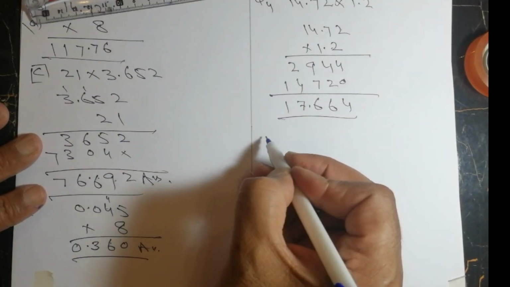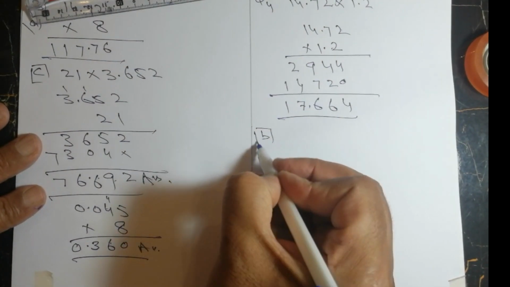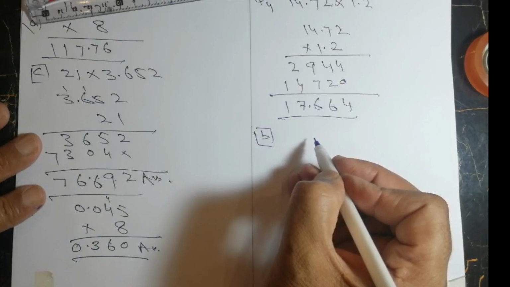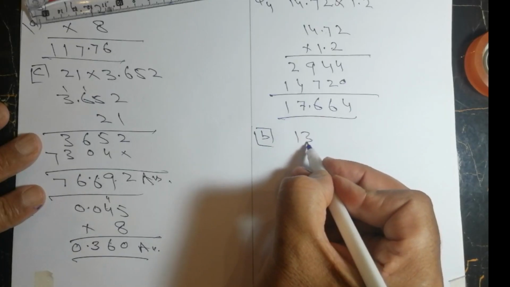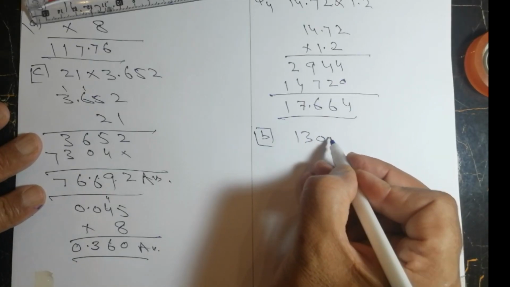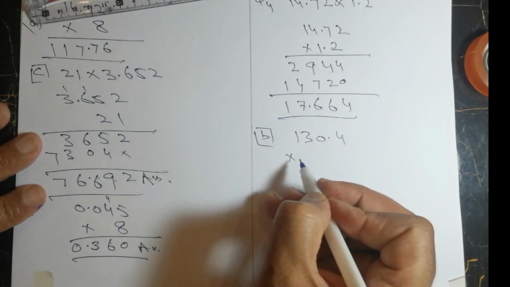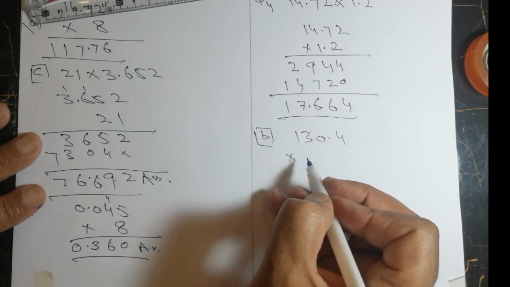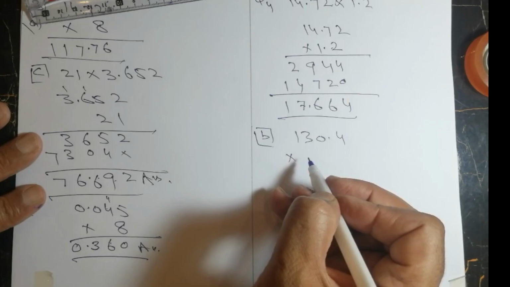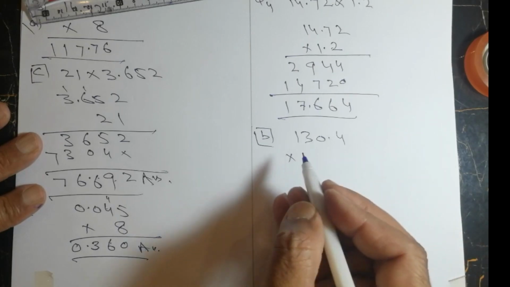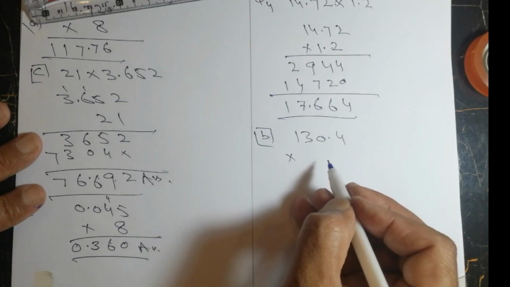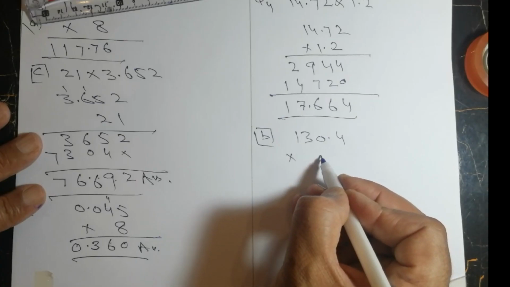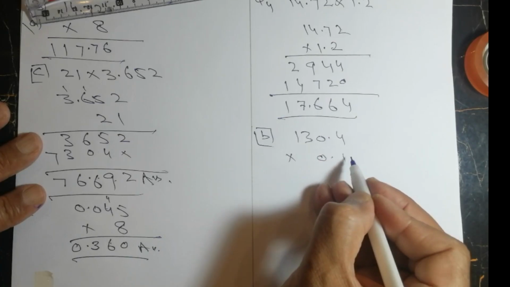Now part B, that is 130.4 multiplied by 0.15.